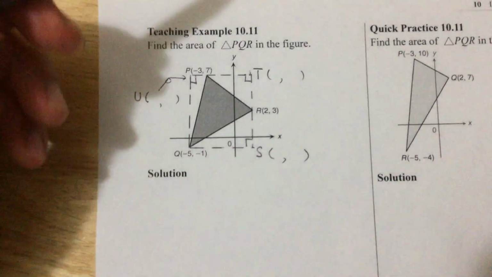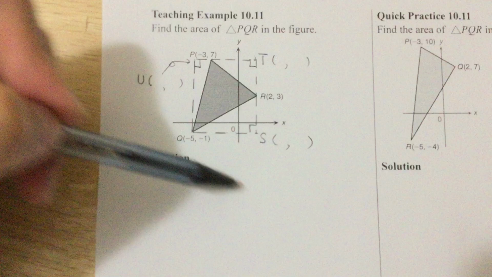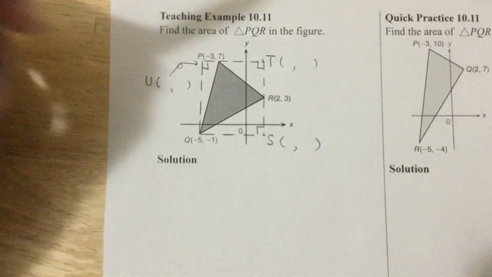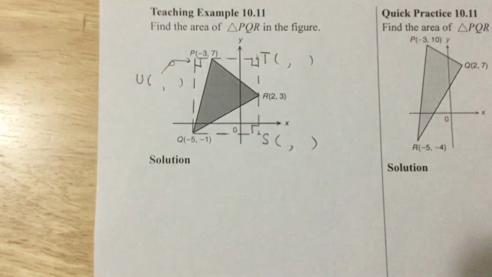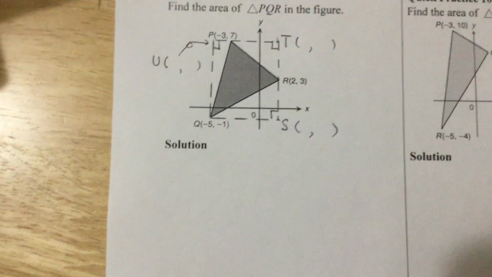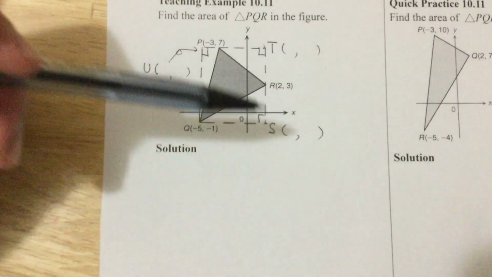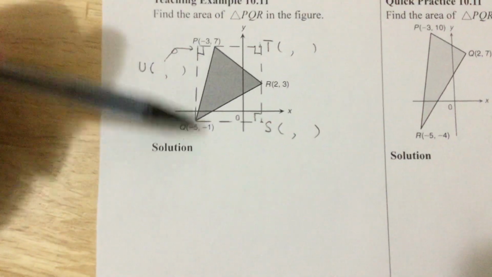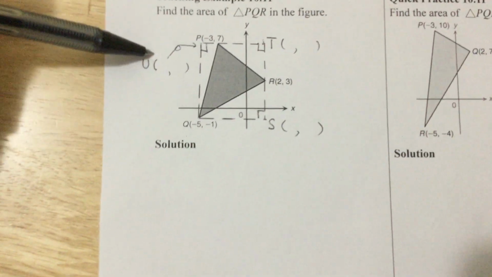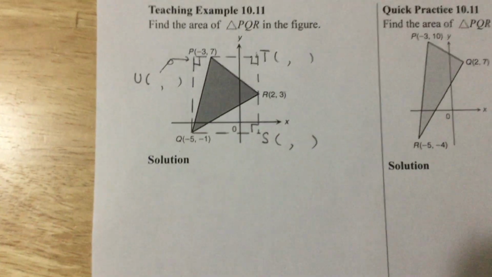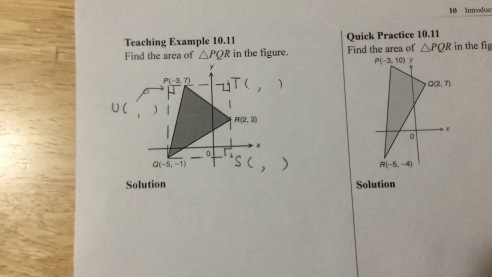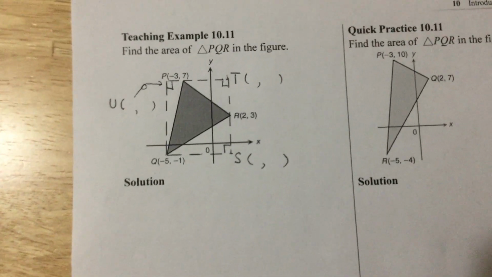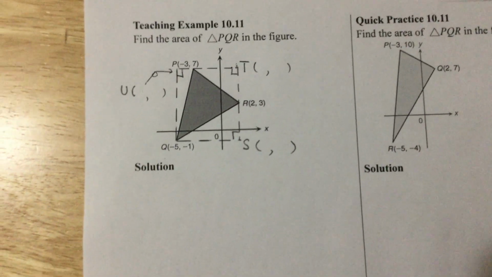But I must tell you that you are going to use the way that I taught you once and many times again. That is, I'm going to find out the coordinates of U, T, and S. This time it is much more difficult because we do not have enough information. We do not have 2 points together, so we must guess one by one. Okay, now I give you 15 seconds. You can guess all of S, T, U, the coordinates of them, and I will tell you immediately.